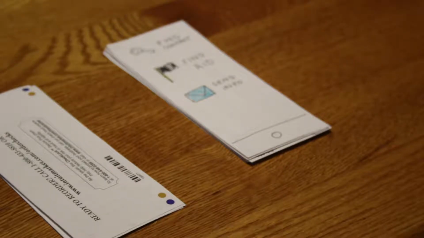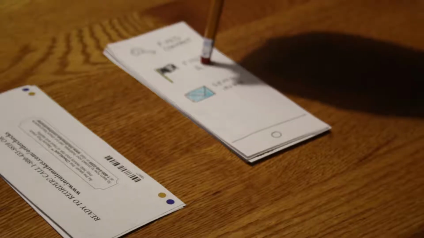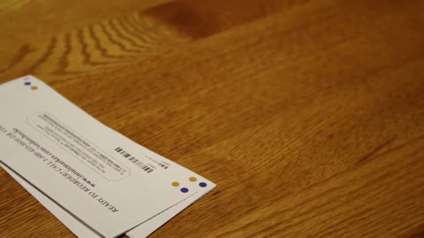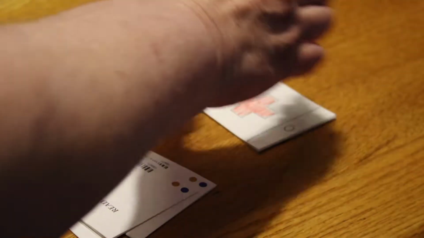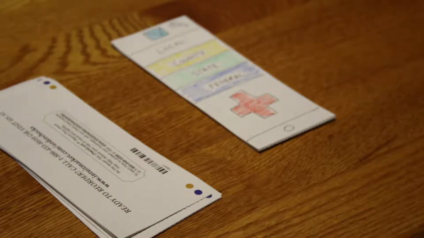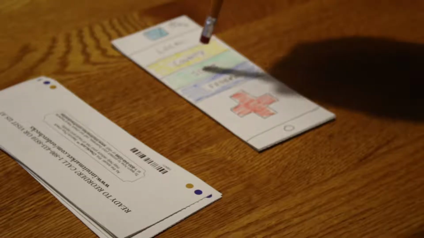If you wanted to find aid, what would you do? If you needed to contact state aid, what would you do?